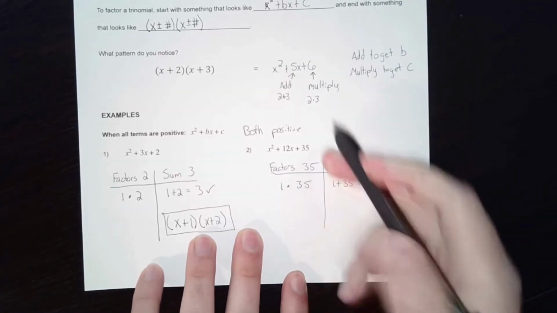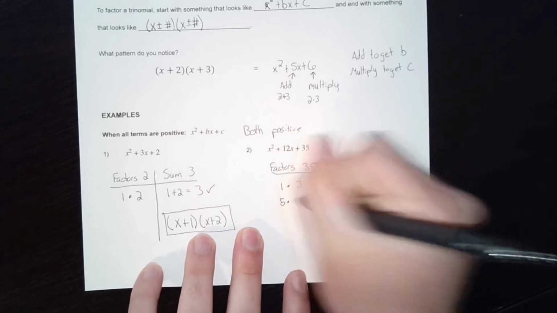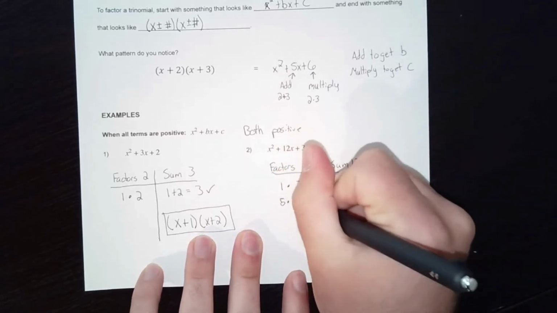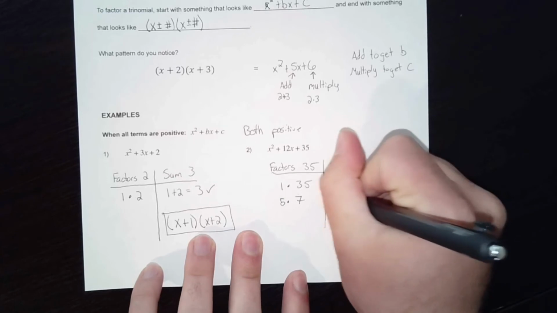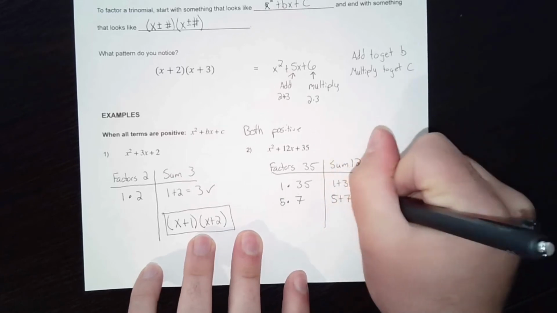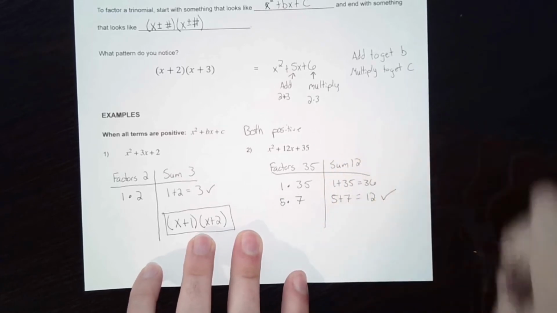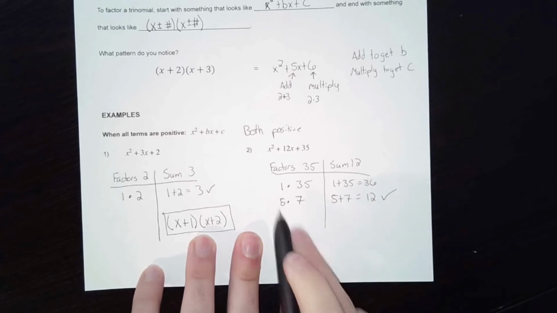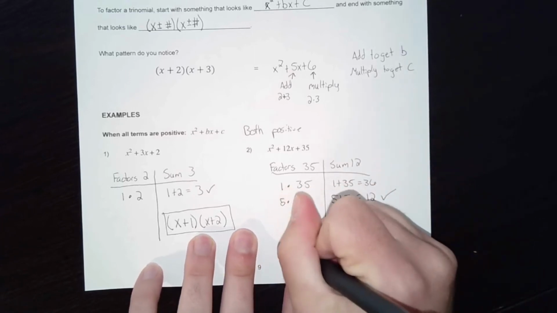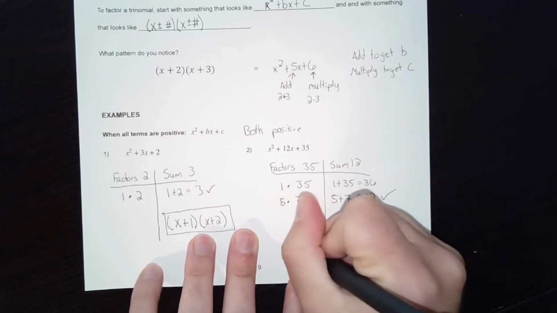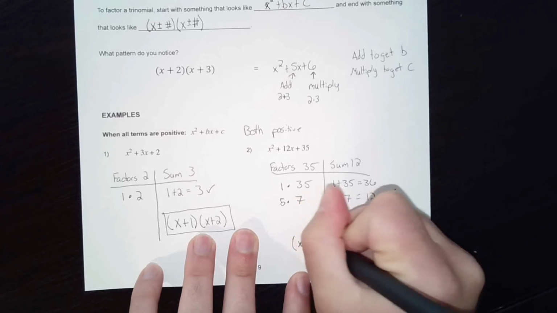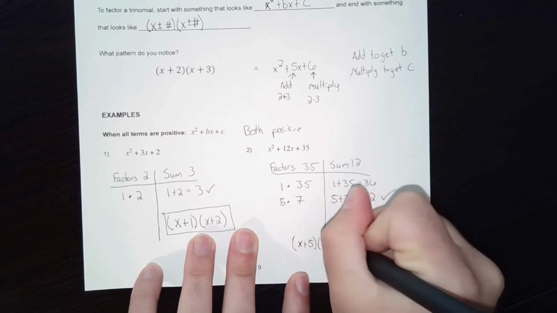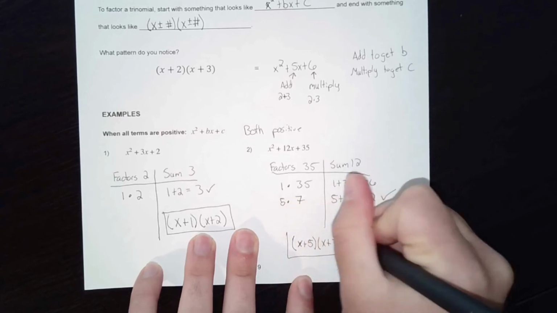Well, 35 ends in a 5, so I know 5 will work. 5 times what gives me 35? Well, that's 7. And then 5 plus 7 is going to be 12. So that's the one that works. So I know I'm using a positive 5 and a positive 7. So I'm going to say that this is x plus 5 times x plus 7. And I get my answer.